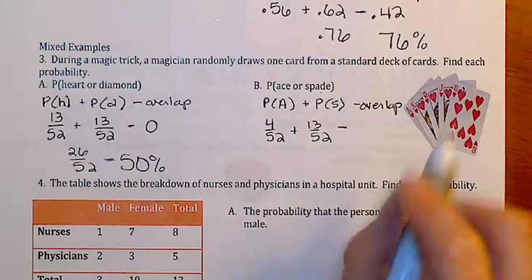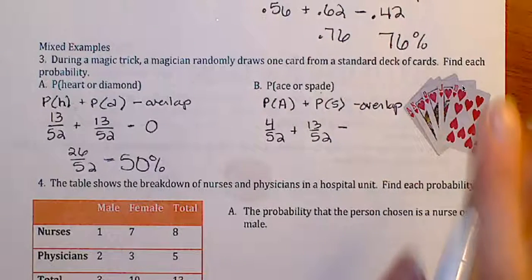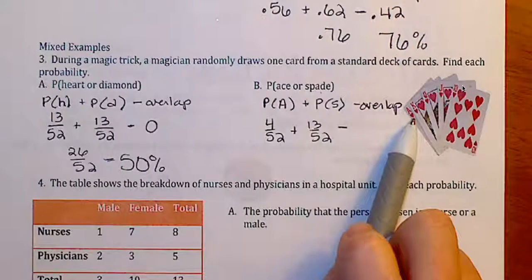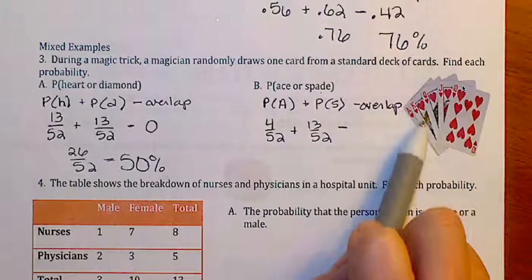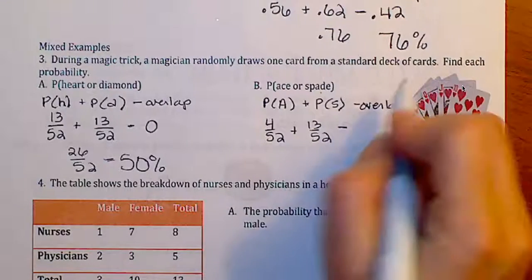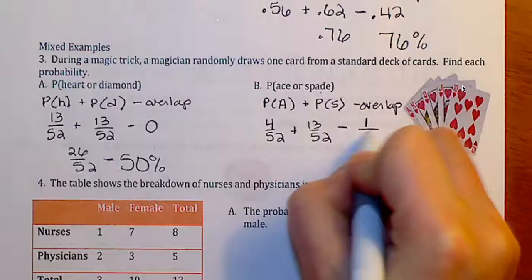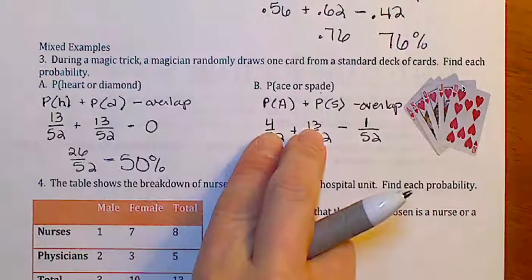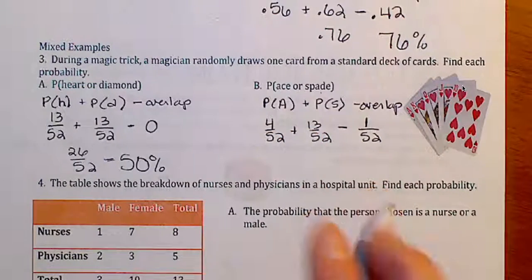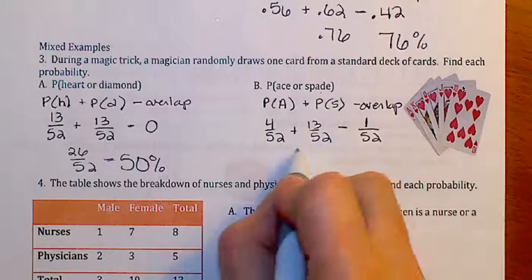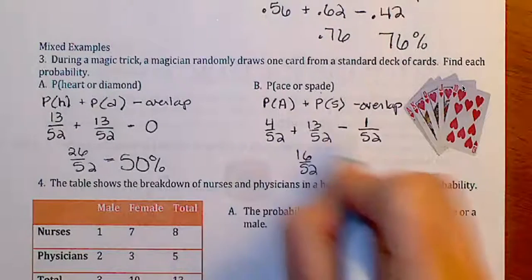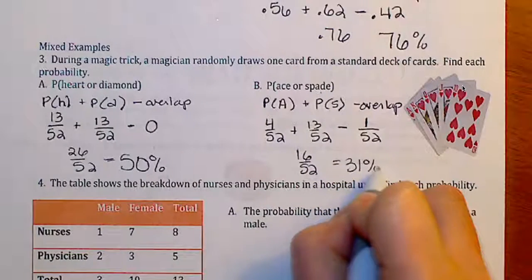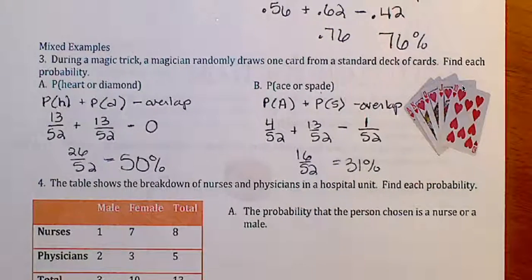Is it possible to be an ace and a spade? Of course. So you can have it be an ace and a heart at the same time. You can be an ace and a spade, but there's only one card in the whole deck that is an ace and is also a spade. So we need to subtract that one or it gets counted twice, and then our probability won't be accurate. So we end up getting 16 out of 52 instead of 17 out of 52, which is 31%. So it might be good to always consider subtracting the overlap. And that way you're always looking for it in case there is an overlap.